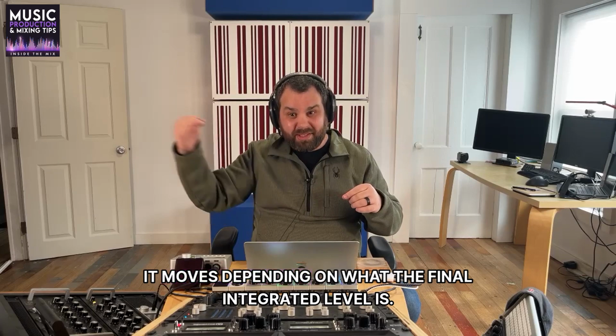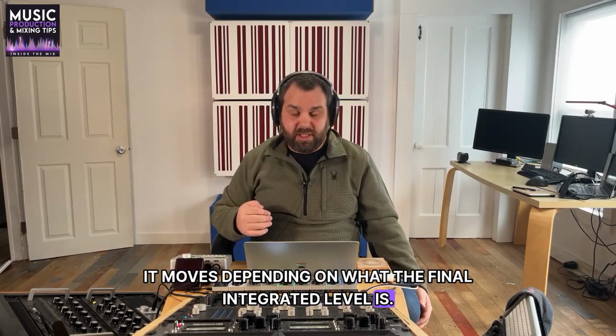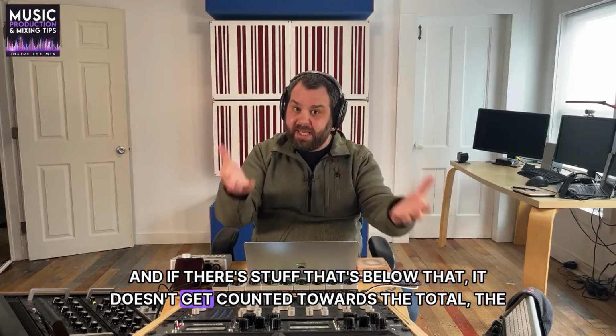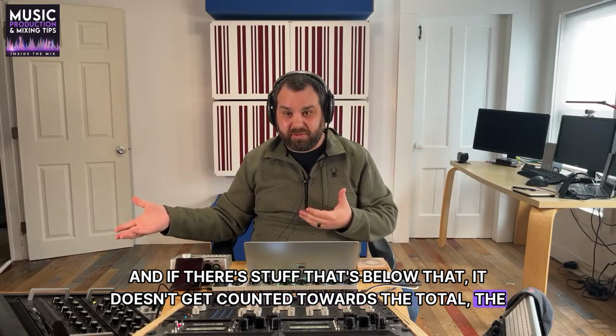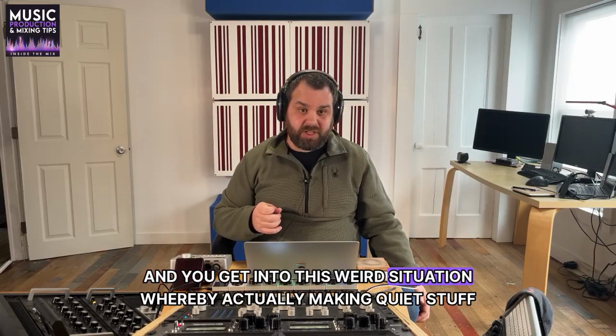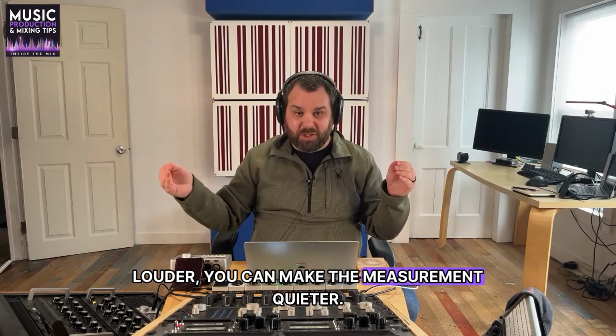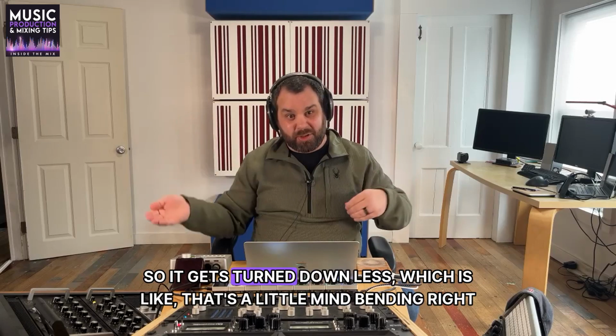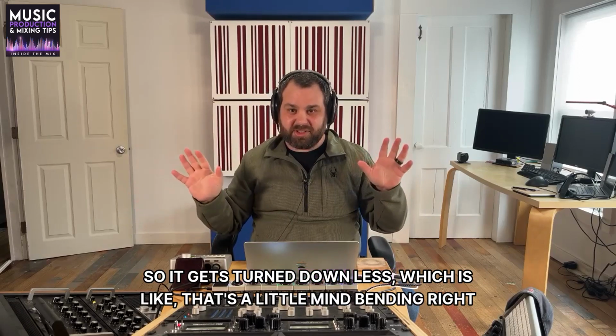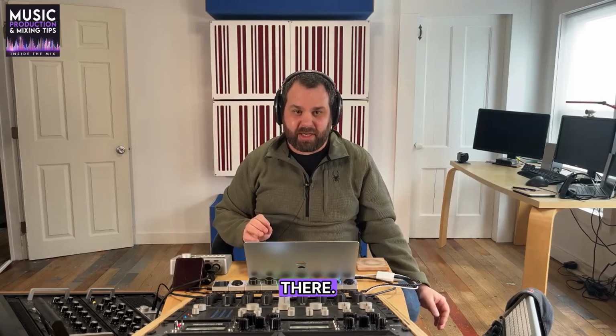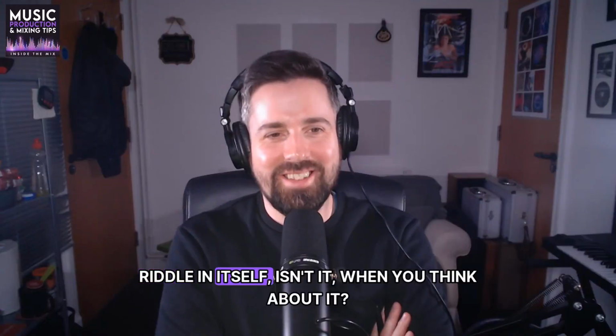It moves depending on what the final integrated level is. And if there's stuff that's below that, it doesn't get counted towards the final value. And you get into this weird situation where by actually making quiet stuff louder, you can make the measurement quieter, so it gets turned down less, which is a little mind-bending. It's a riddle in itself, isn't it, when you think about it?